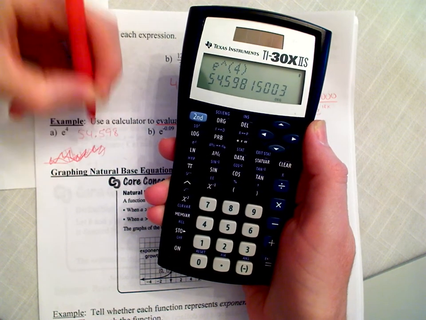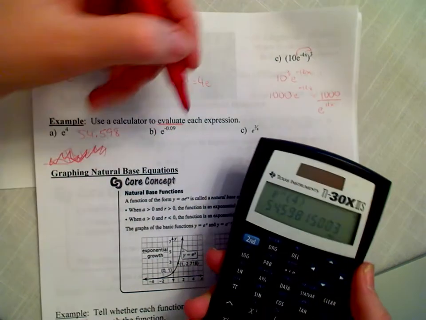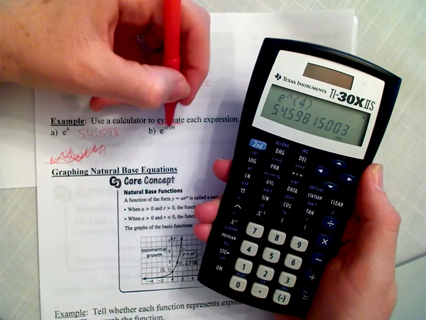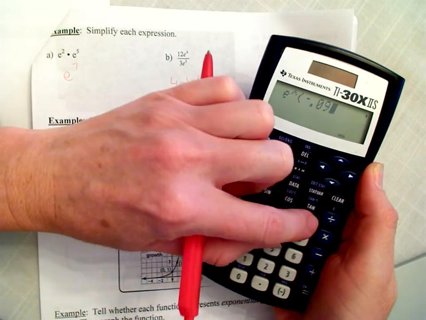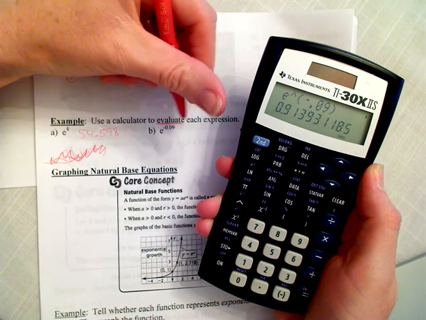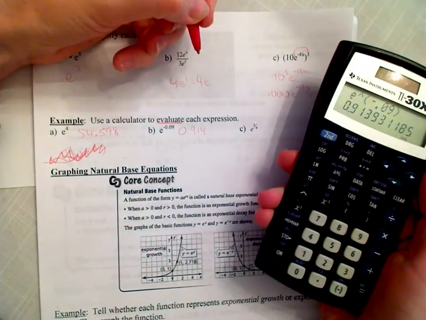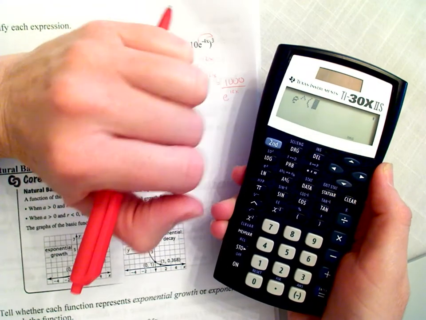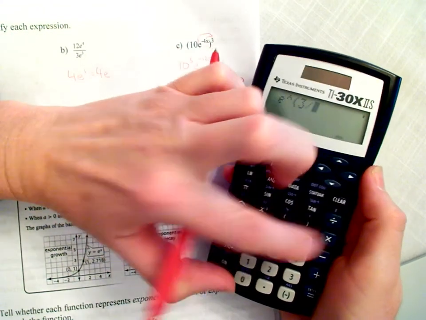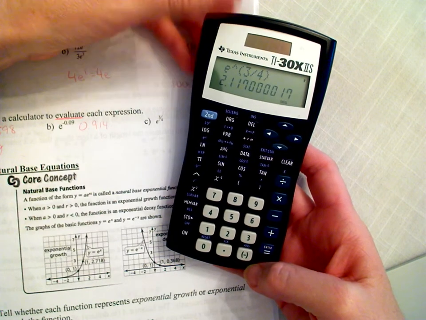And let's go to 3 decimal places just to be a little more accurate. Even if it's a negative or a decimal, it doesn't matter. Just use your function, e to the negative 0.09 power. Gives you approximately 0.914. Okay. Even if it's a fraction, it doesn't matter. It's your function. We'll do 3 divided by 4 to represent 3/4. And there you go.